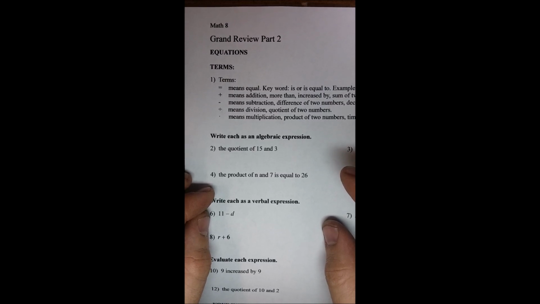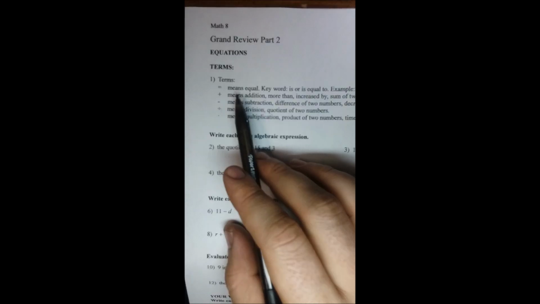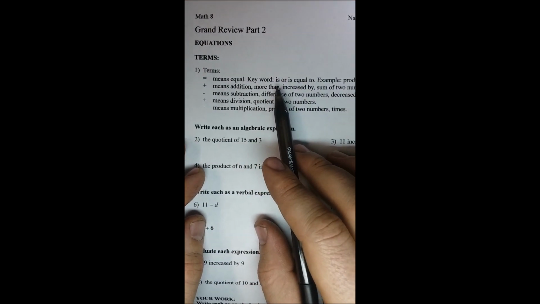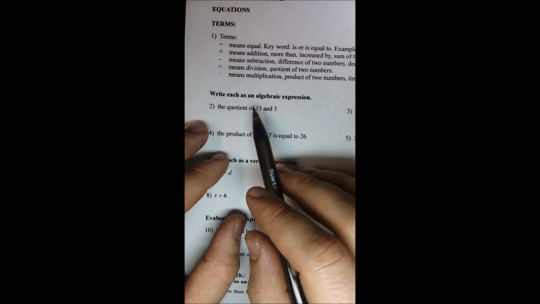We're going to talk about equations here, but first we got to know the terms. So I would encourage you to review these terms on your own, okay? So keywords, what they are, and of course we're going to do them in class as well. So let's check this out.